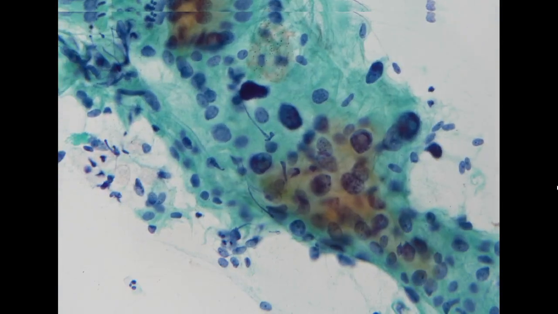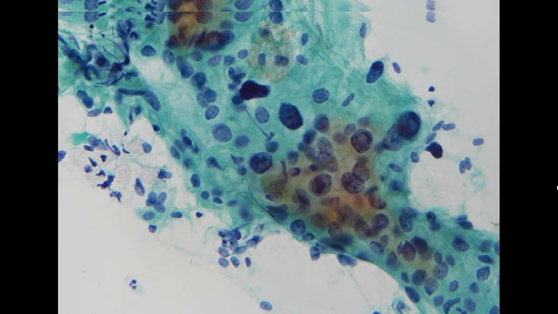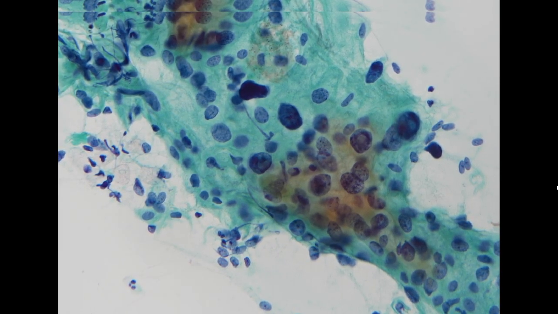So this is actually intermediate between the low CO and the high CO. And in the old time, we called this CIN2. So this is a typical case of CIN2. We still report CIN2 here. Along the smearing direction, yeah, we can identify individual cells.